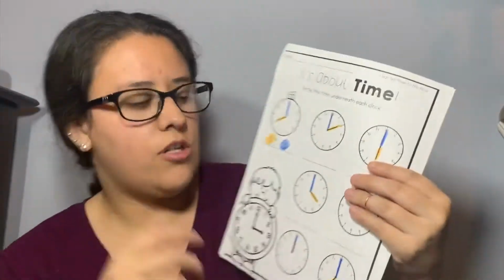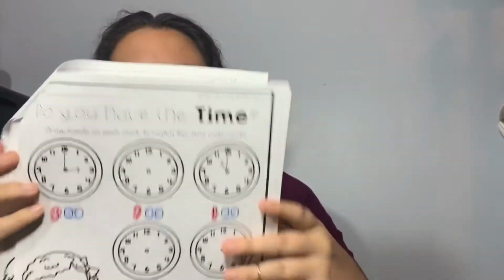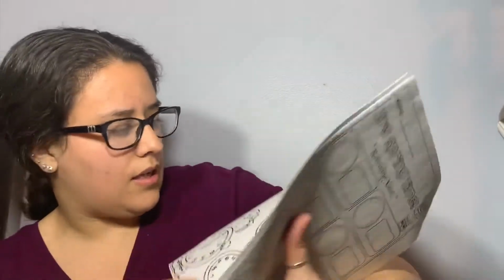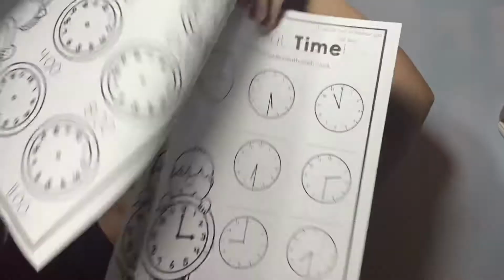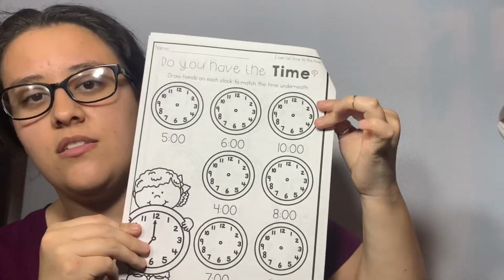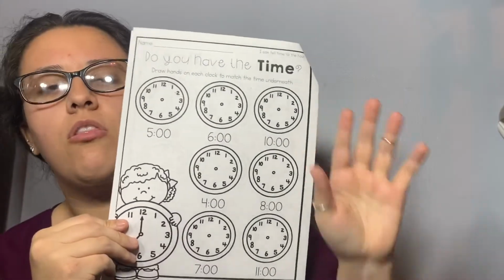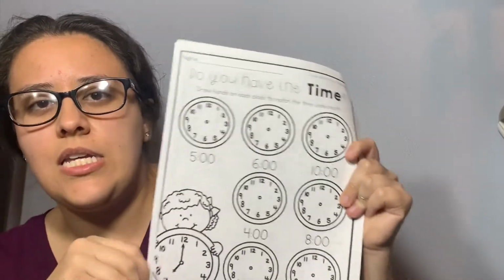So in your time packets, you should have done the front page. And then we skipped a few and went to a page that looks like this. Well, we are going to go ahead and skip, well, not really skip, but we just did this page and you're going to turn it onto the back. Your job is to draw the hands, but we have to remember the long hand is the minute and the short hand is the hour.